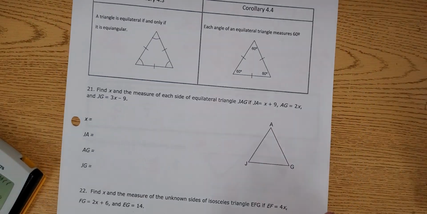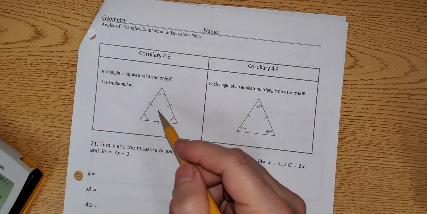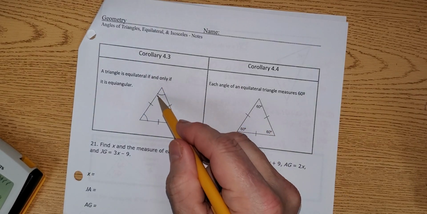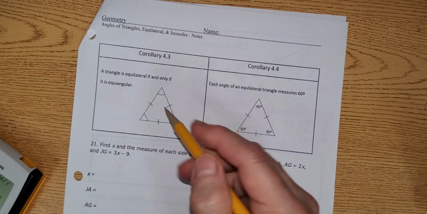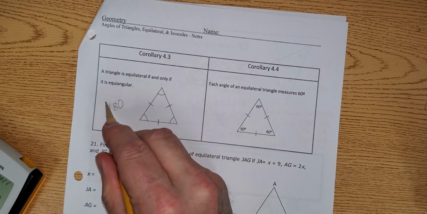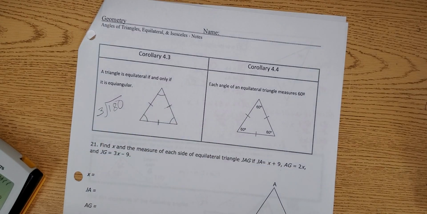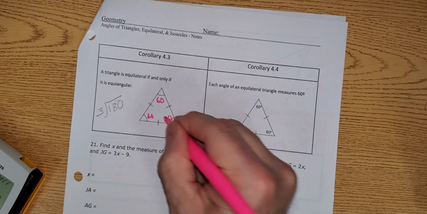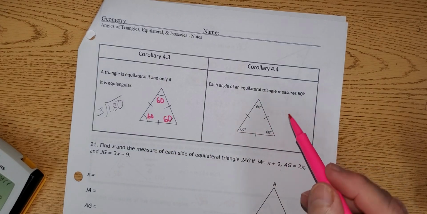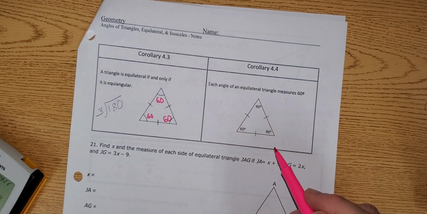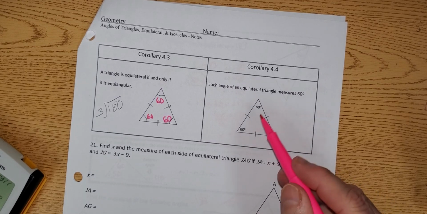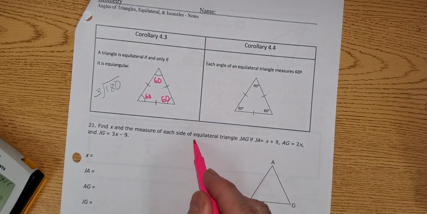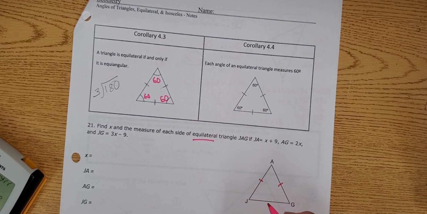Okay, last part. Equilateral means equal sides, so if these are all congruent, then all the angles are also congruent. And since they're congruent, 180 for all three of them, divide by 3, and you get 60, 60, and 60, right? So that's what it's showing here. If it's equilateral, it's equiangular. If it's equiangular, it's equilateral. All the sides are congruent, all the angles are congruent. Now, this says this is equilateral.